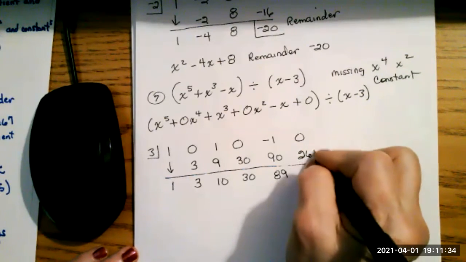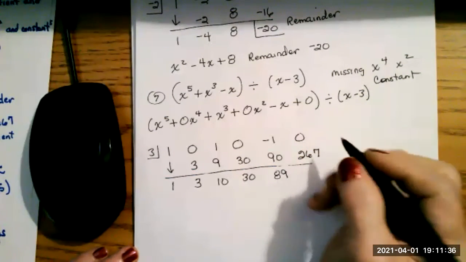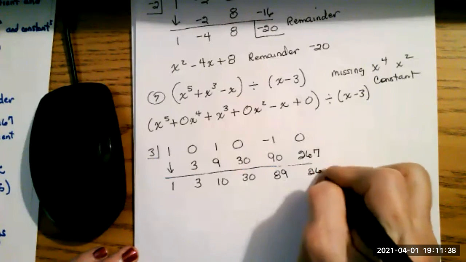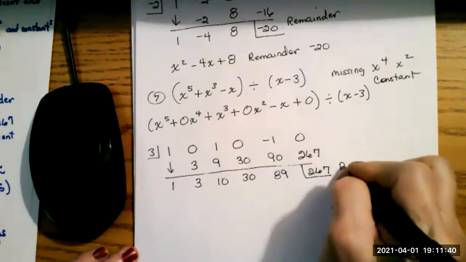So 267 plus 0 is 267. There's my remainder.